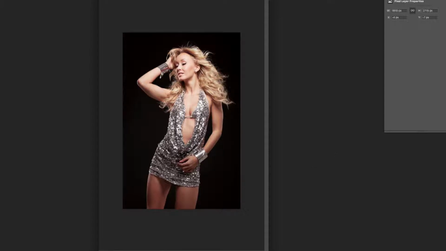So let's put a mask on her. So with that layer selected, I'm going to hit the mask icon here at the bottom of the layers palette. It's the third one from the left. Add layer mask. And there we go. We have a layer mask. It's right there. Make sure your mask is selected. It's got the brackets around it.